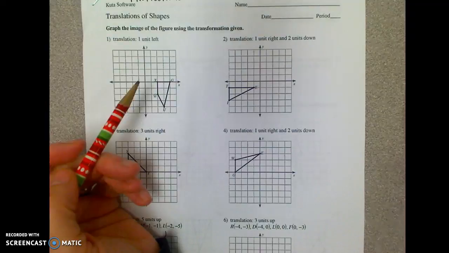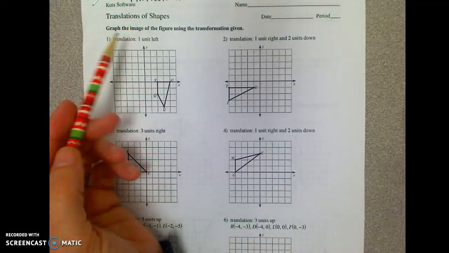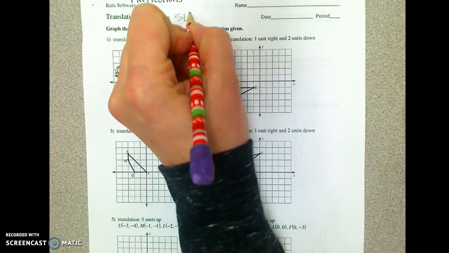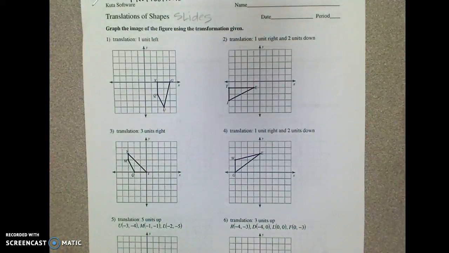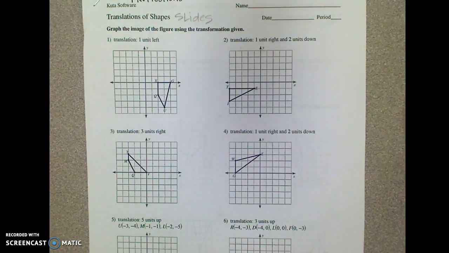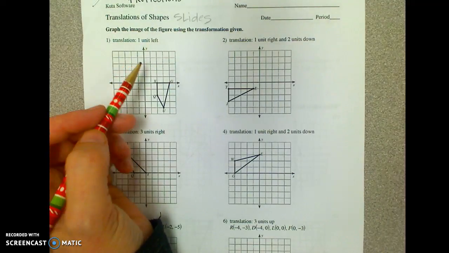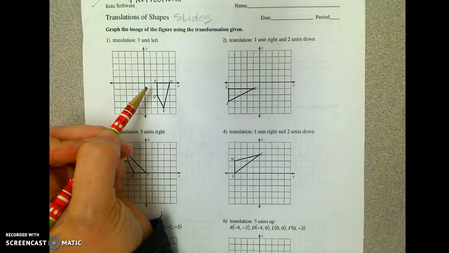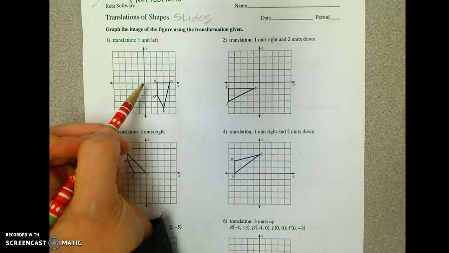Okay, so we're going to start talking about translations, and translations are basically just slides. So it says to graph the image of the figure using the transformation given. This is really pretty basic. So the translation is just 1 unit left. That means you're going to take each point and move it 1 unit left on the x-axis.